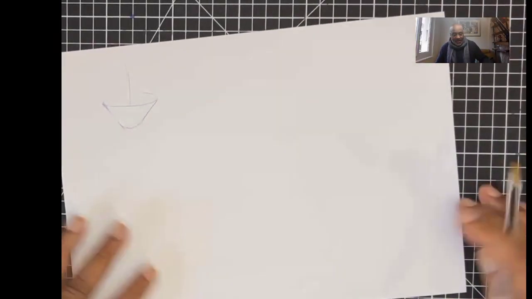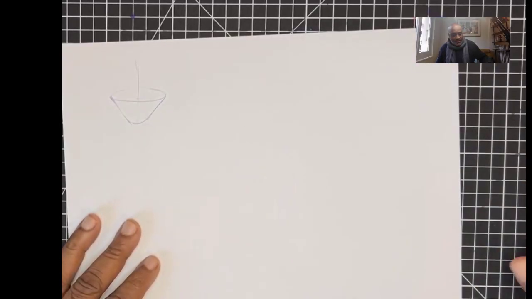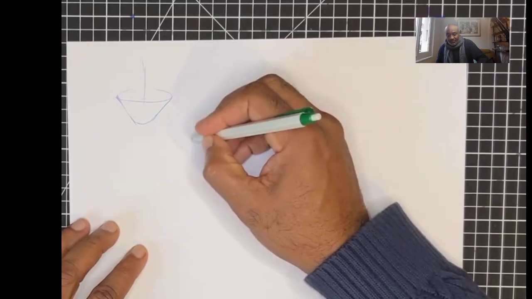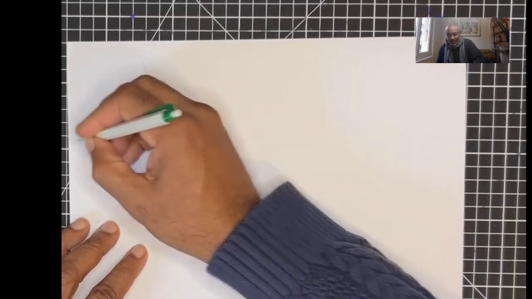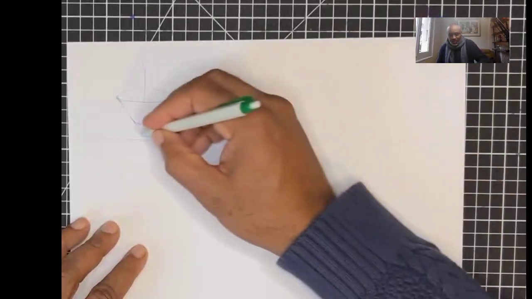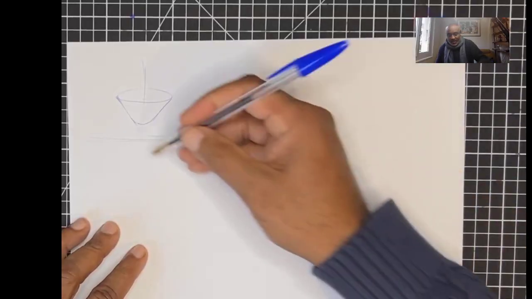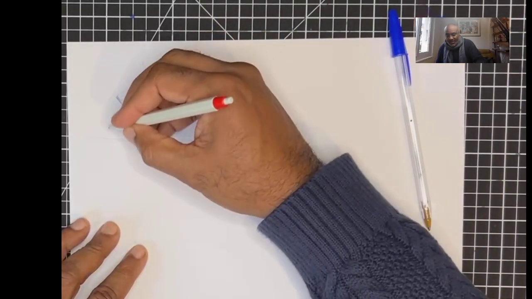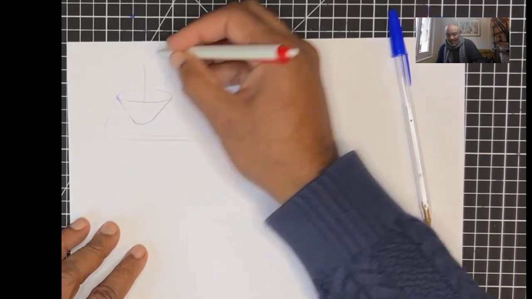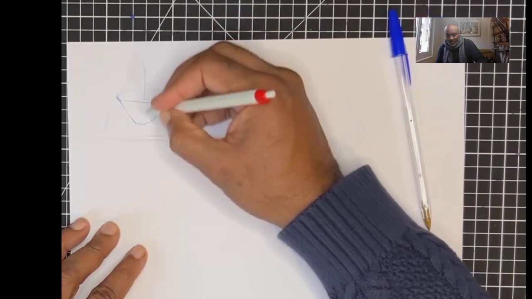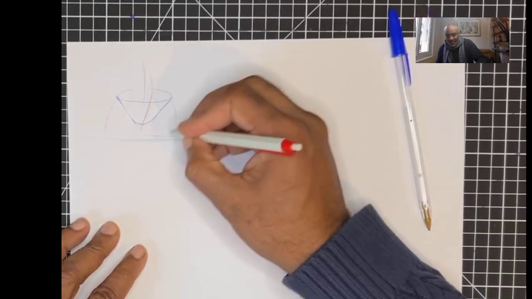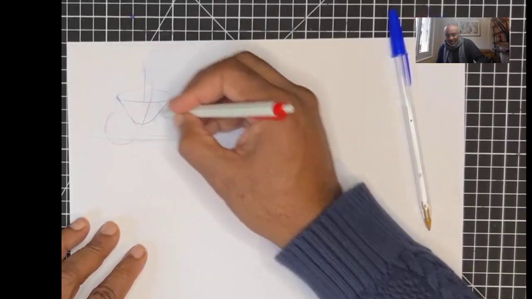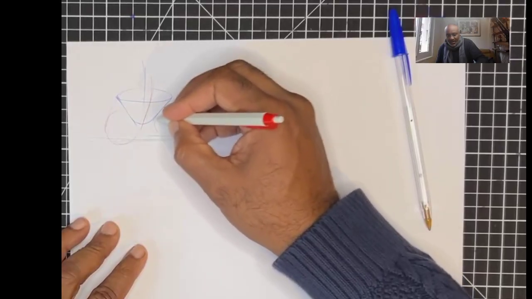So now, if I want, say for example, I'm going to draw a line here. You'll see what I'm going to do in a minute. I'm going to change the color, and then I'm going to add this here and this here.